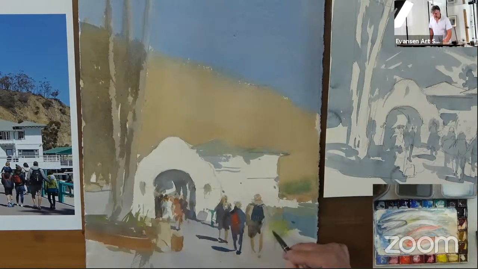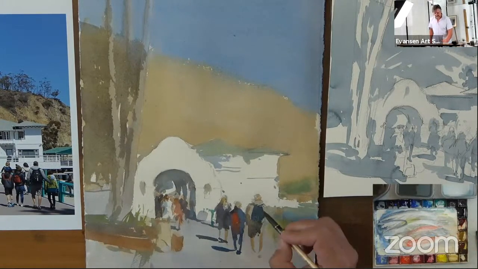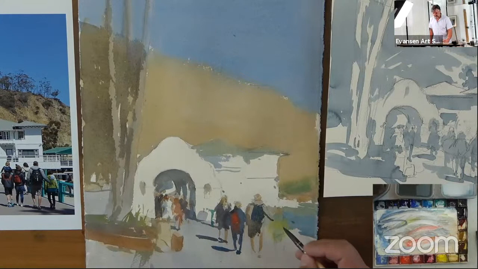Every time I go and reload my brush and I come back to my painting, I try and touch where I left off before and make sure that these shapes are starting to fuzz a little bit more.